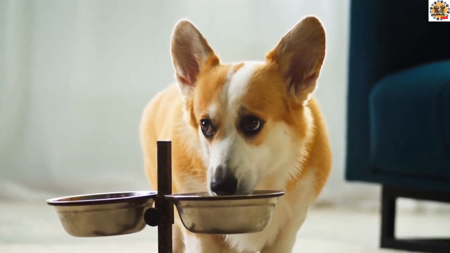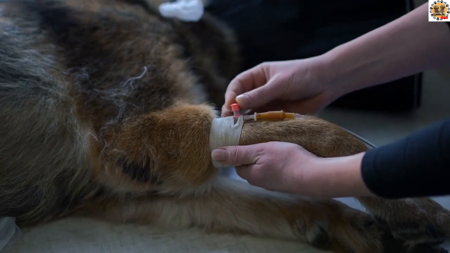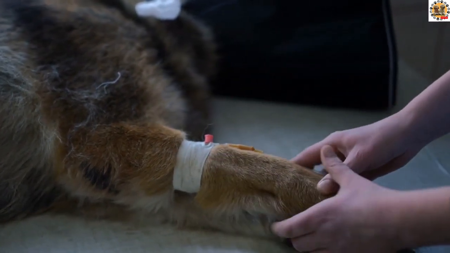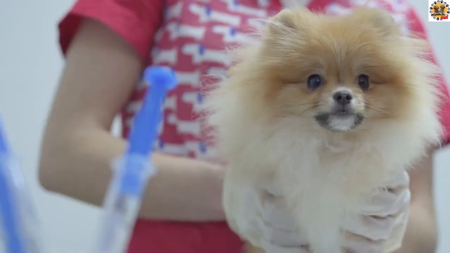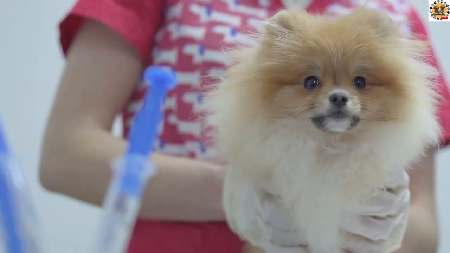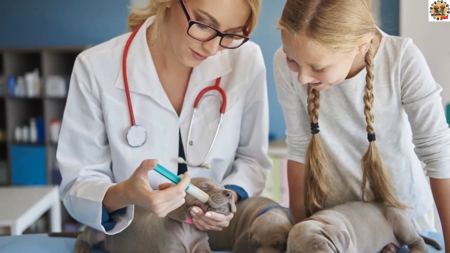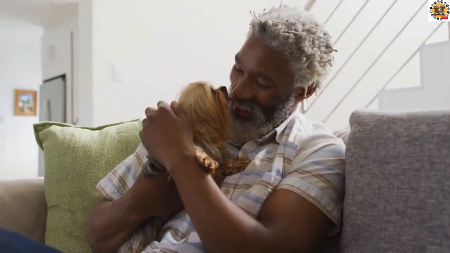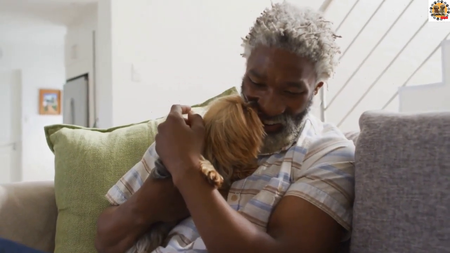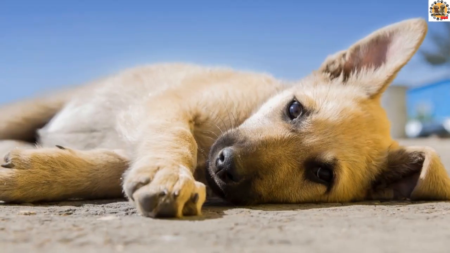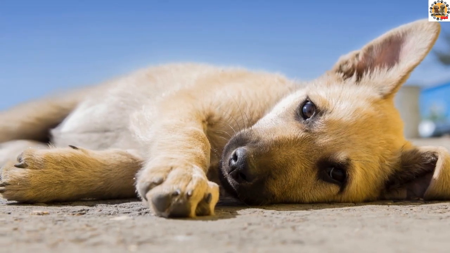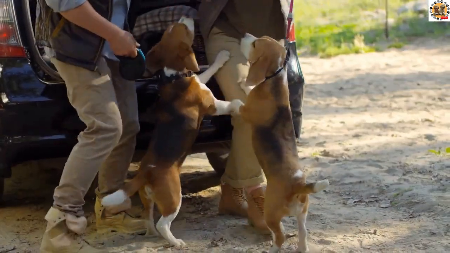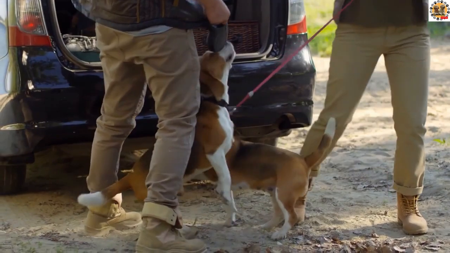Keep the animal well hydrated, especially if there are symptoms of vomiting or diarrhea, which can lead to dehydration. 3. Symptomatic medications. Some medications may be prescribed to control specific symptoms, such as antipyretics for fever, antiemetics for vomiting, and antidiarrheals for diarrhea. 4. Antibiotics. In cases of secondary infections, the veterinarian may prescribe antibiotics to prevent or treat bacterial infections.